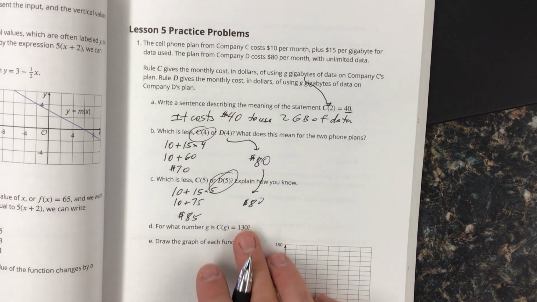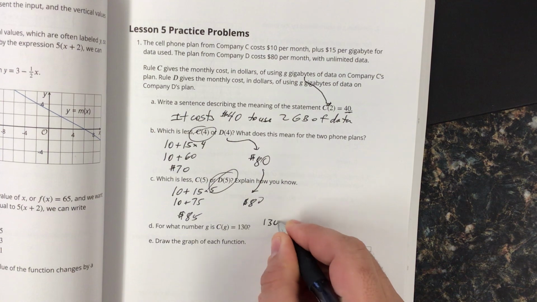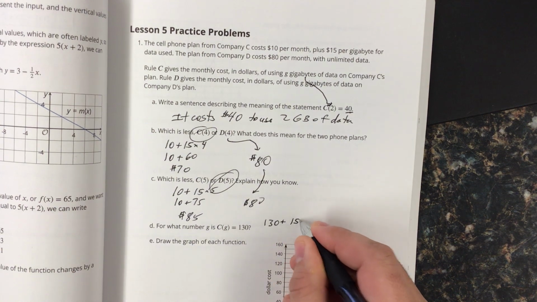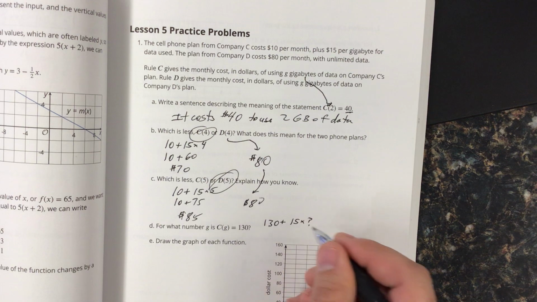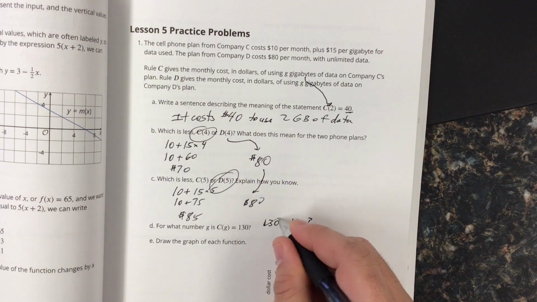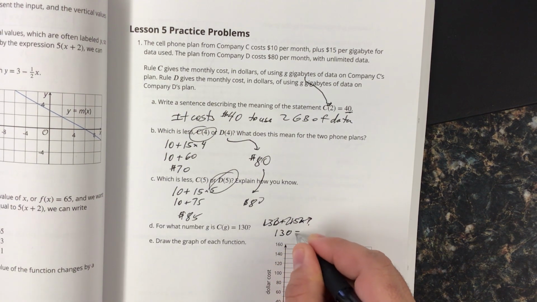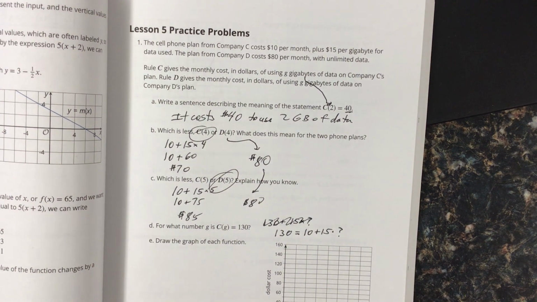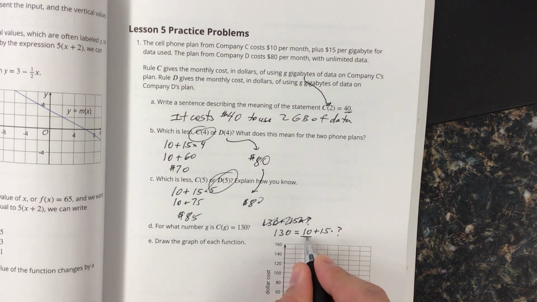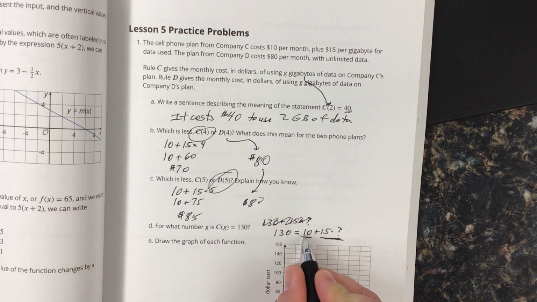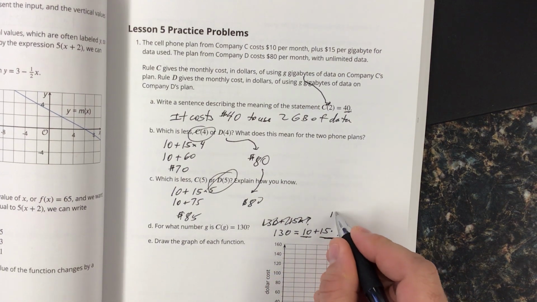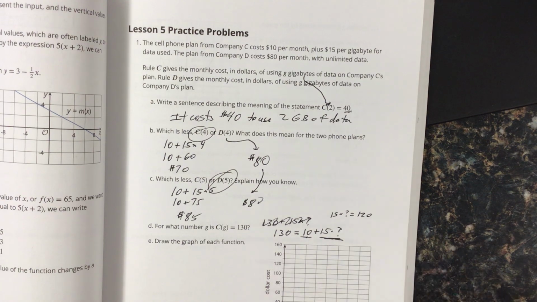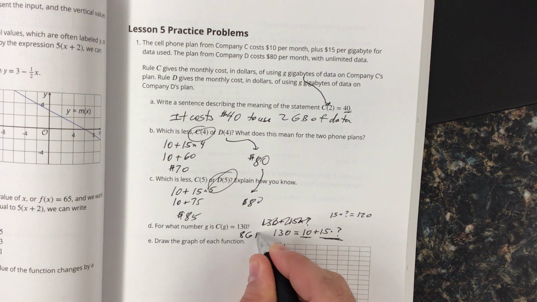Okay, when will C cost $130? 10 plus 15 times what? There we go. So how many gigs can I get? Well, I have $10 here. That means this has to be 120. 10 plus 120 is 130. So 15 times what is 120? 120 divided by 15 is 8 gigabytes.